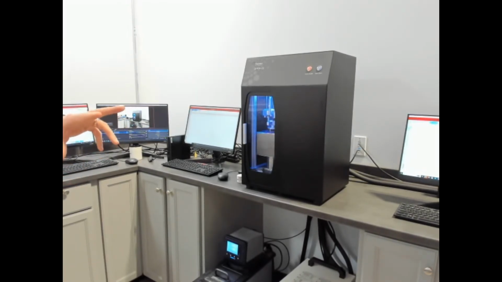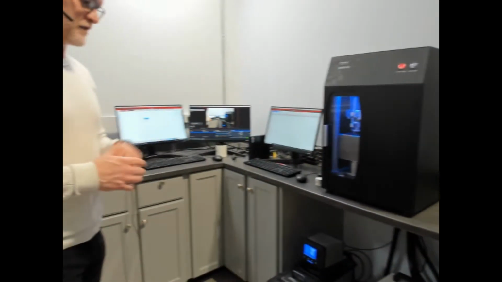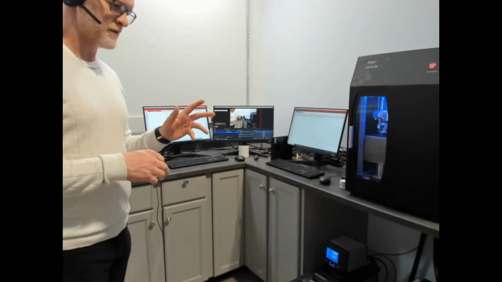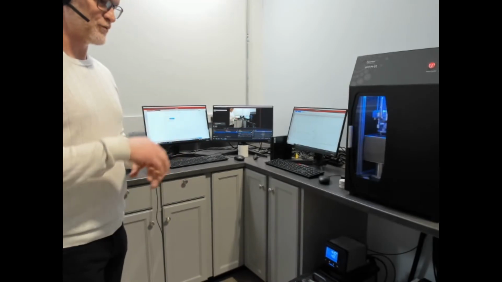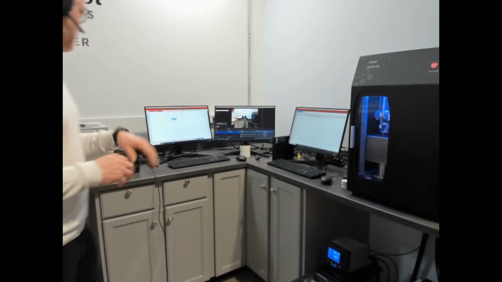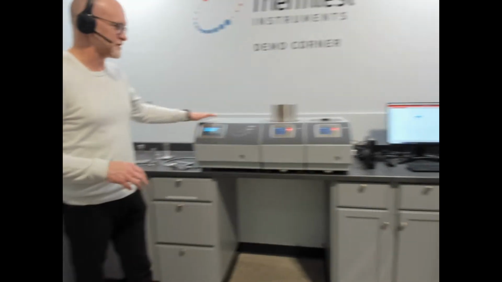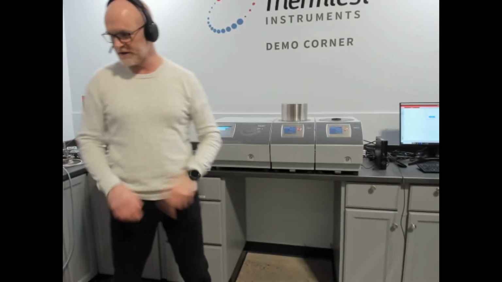The heat flow meter, which was the method I pointed to earlier, is on the range of 0.001 watts per meter Kelvin up to plastics. We have our MP-1, which we'll be talking about in a minute, so let's just continue on.